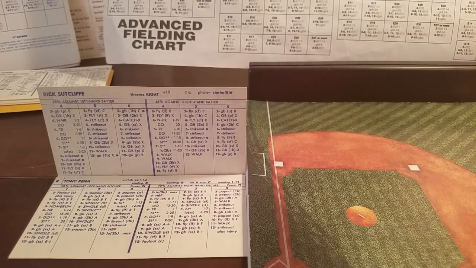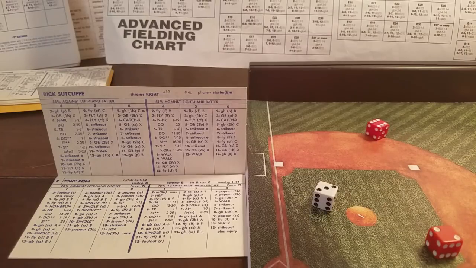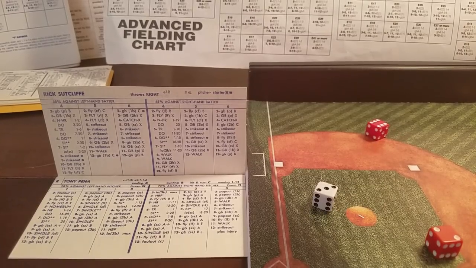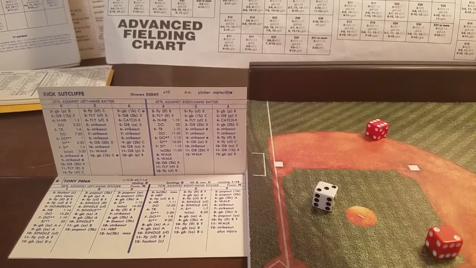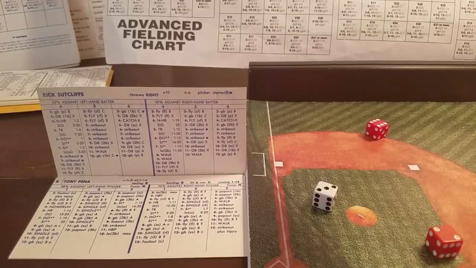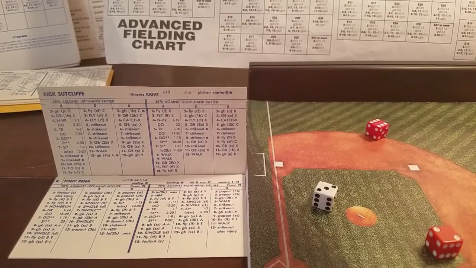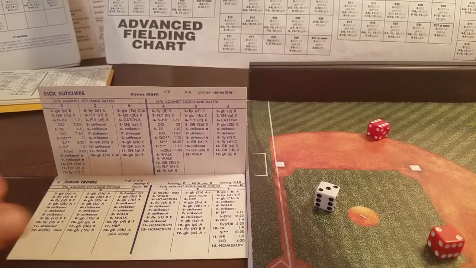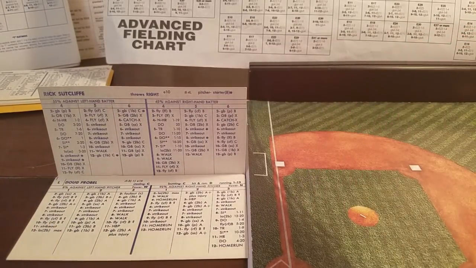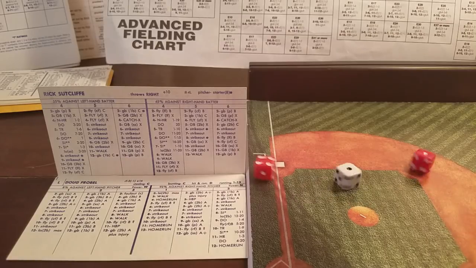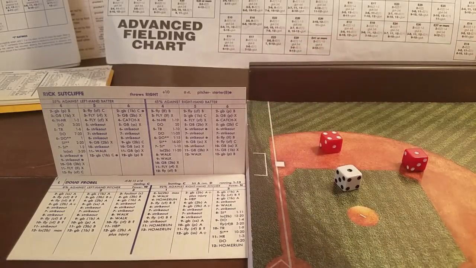Tony Pena, the batter. Pena, a 3-8 against Sutcliffe. Against a righty, 3-8 is a ground ball third base A. That's a 5-4-3 double play. And 2 quick outs, so perhaps maybe should have had a hit and run or something going, I don't know. But Pena hit it right where Cey was standing. Easy 5-4-3.